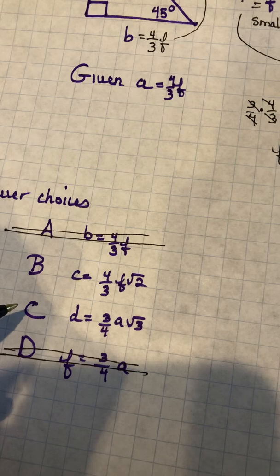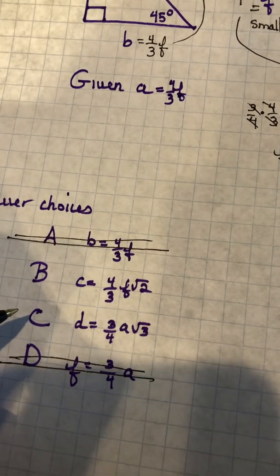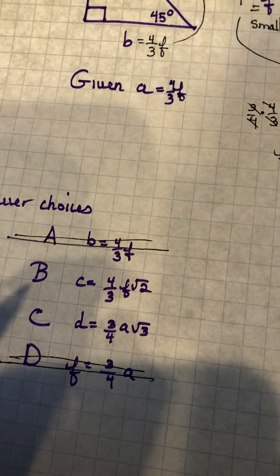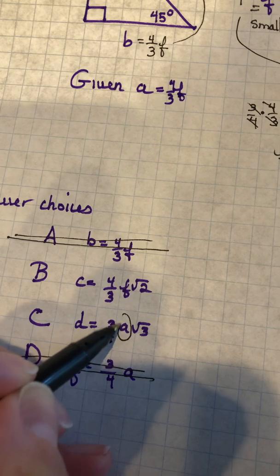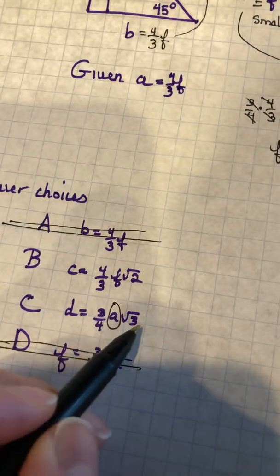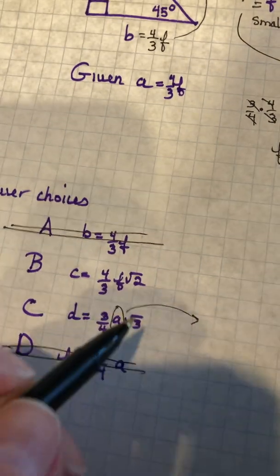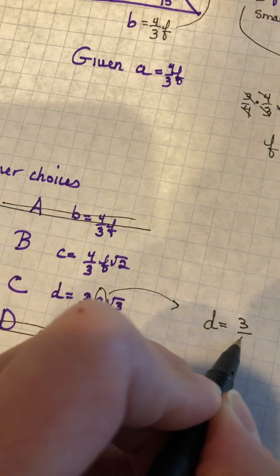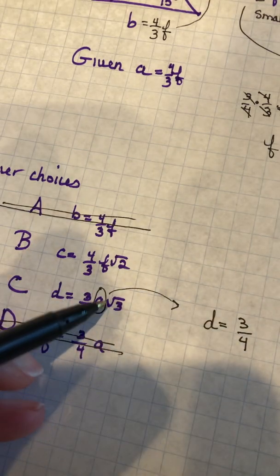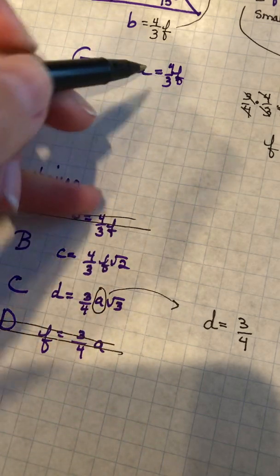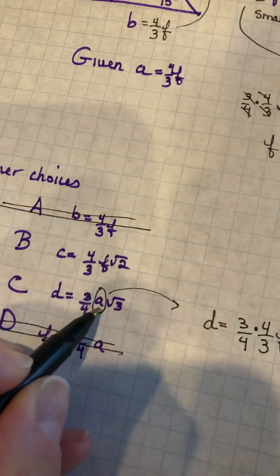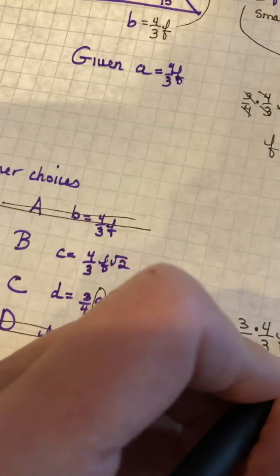At this point, I really need to compare apples to apples and to see which is bigger. So I have already solved for A. And so one thing I can do is say, wait a minute, if I can say that D is equal to 3/4, and instead of A, remember A was equal to 4/3 F. Let's do that, 4/3 F times the square root of 3.